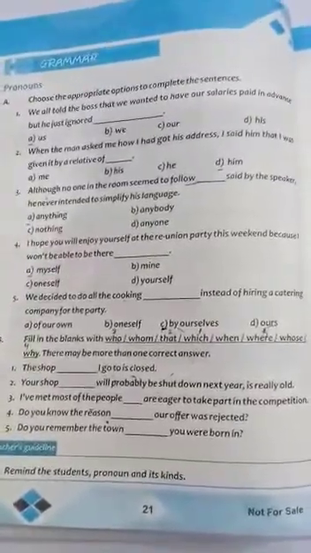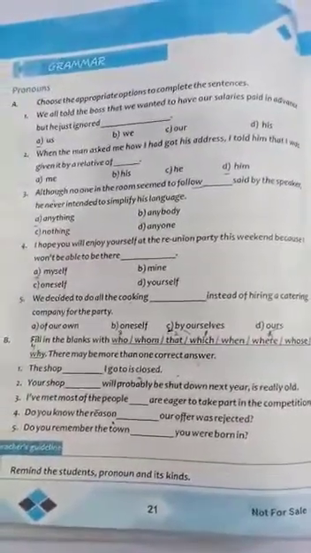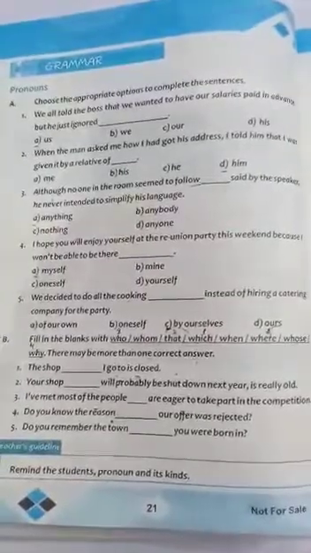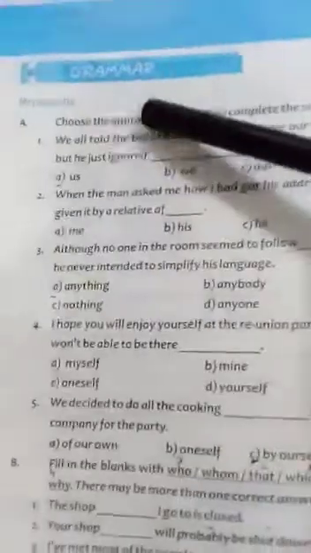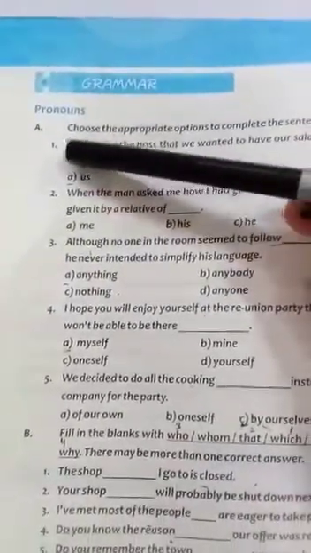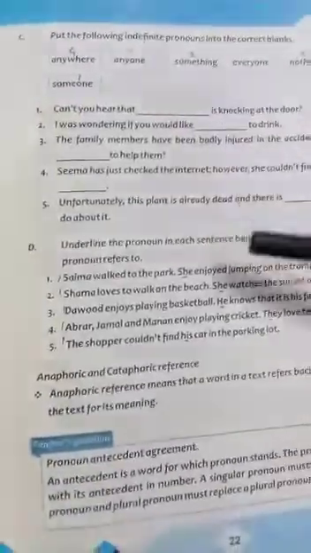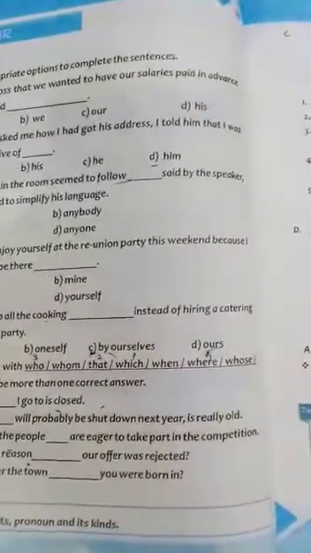As you know, dear students, we are doing book exercises of unit number 2. So today on page number 21 and 22, we are doing grammar exercise, and the topic is pronoun. Here exercise A, exercise B on page number 21 and then exercise C and exercise D on page number 22. These are 4 exercises which are related to the topic of pronoun.